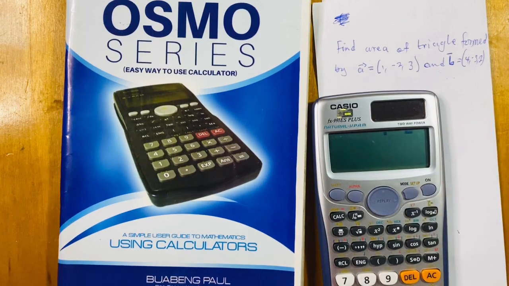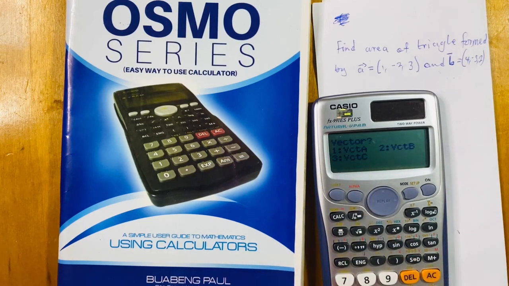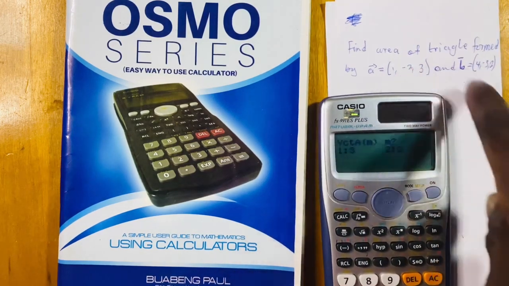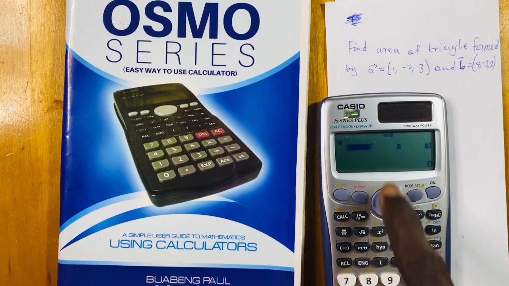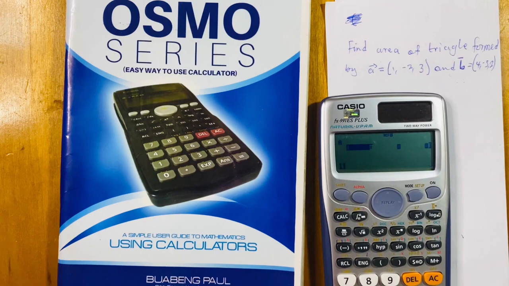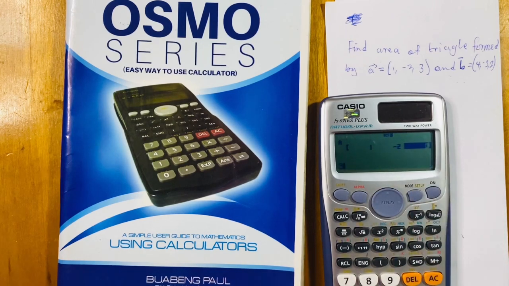On the calculator, as we have already started on vectors, we go to mode, we select 8, and here we pick 1, that's vector A. So we select 1. Now the dimension is 3 dimension, so we need to select 1 again to have the 3 dimension. Now the first value is 1. You go equal sign. The next one is -2. Go equal sign. Then we have 3. We go equal sign. Now we'll go to AC.